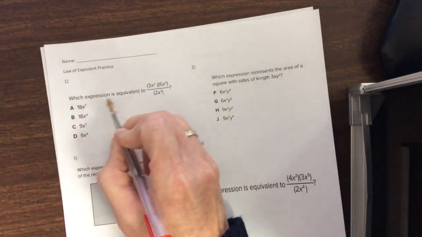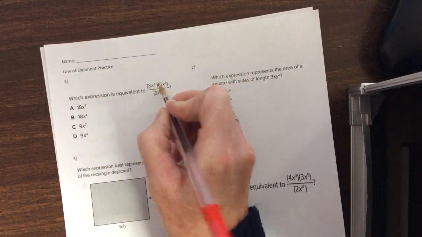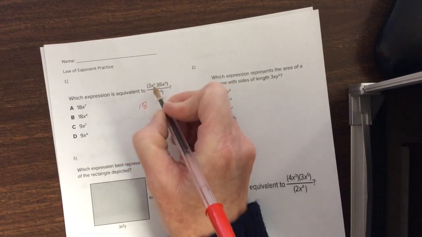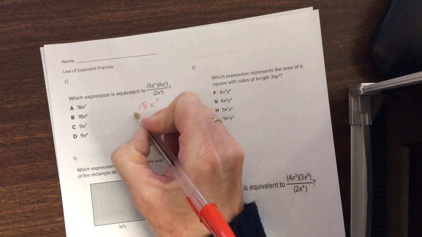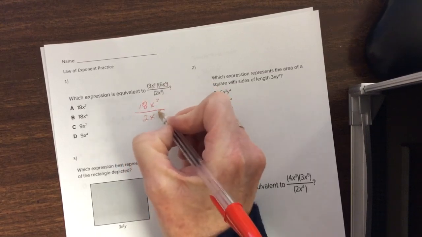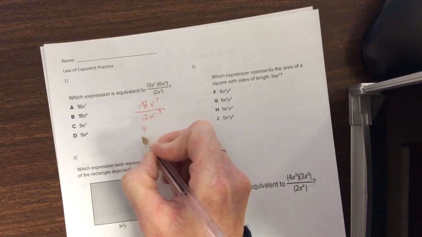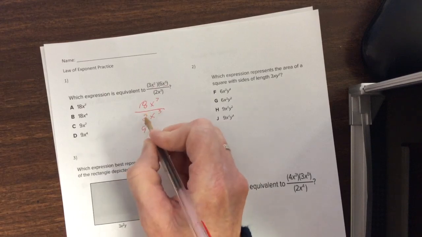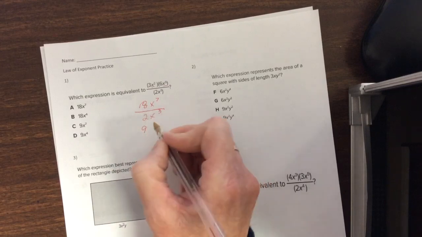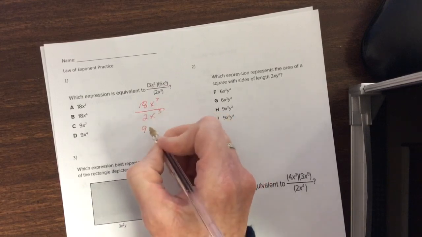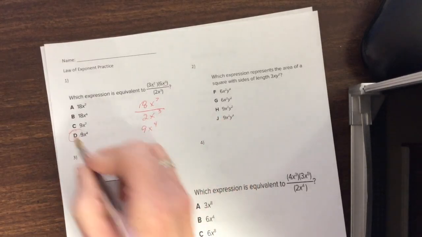Okay. It says which expression is equivalent to this. So we want to simplify it by multiplying first the 3 and the 6. That gives us 18. When we have the same base, we add the exponents. That gives us x to the 7th power over 2x to the 3rd power. We can now simplify this by 9 over 1, because 2 goes into 2 one time, 2 goes into 18 9 times, and then we're going to subtract the exponents here, and that would give us 9x to the 4th. So your answer is D.